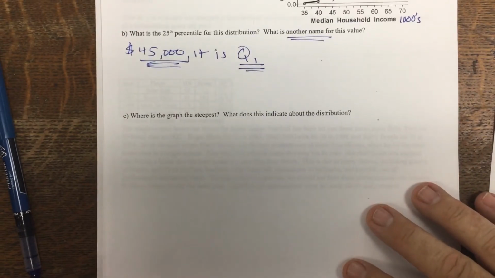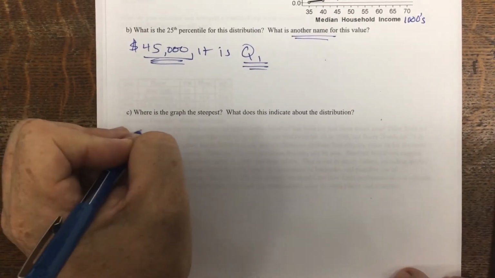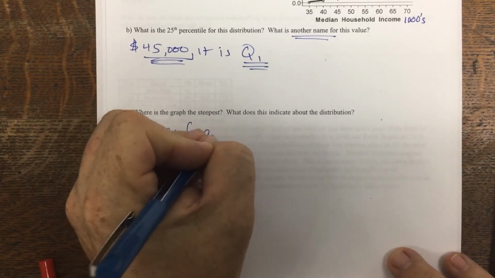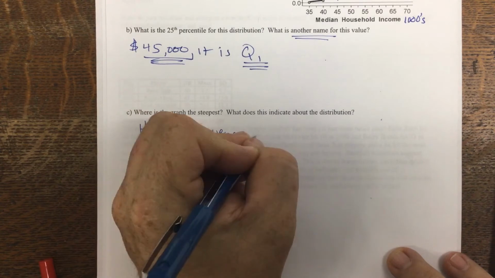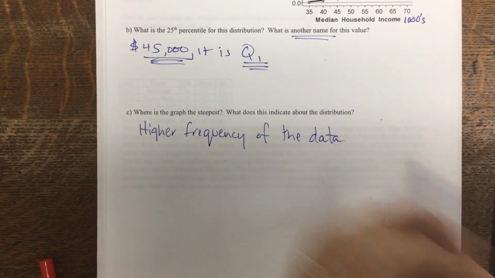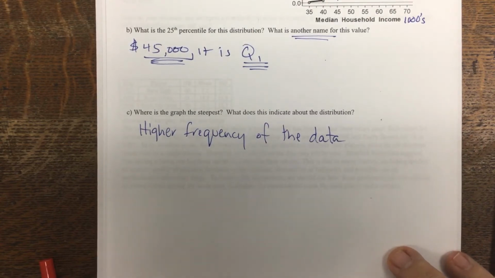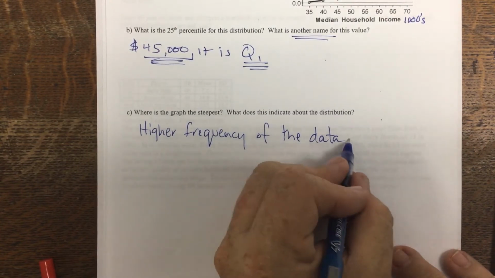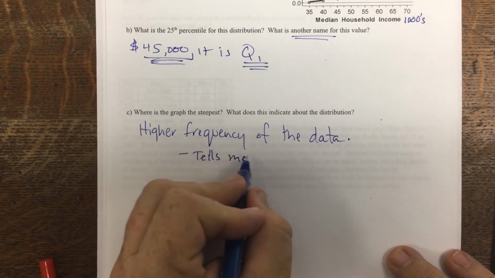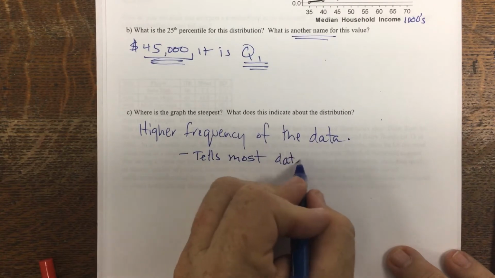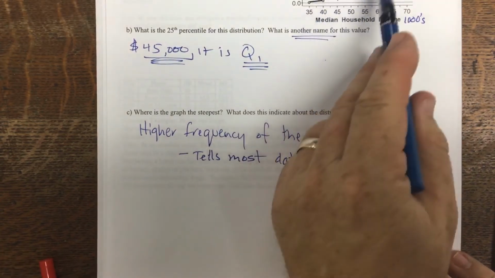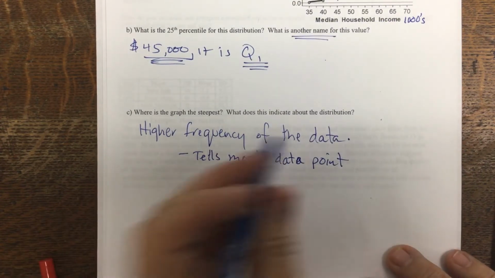Well, that represents the higher frequency of the data. What's the big deal? Got to keep my left hand out of the way, guys. Sorry. Higher frequency of the data. So what's the big deal about that? That tells us most data points are right here.